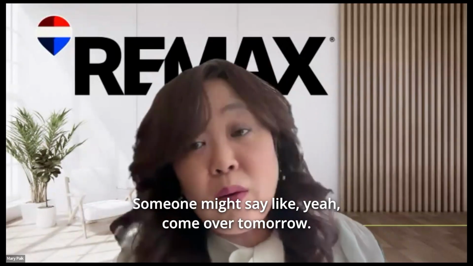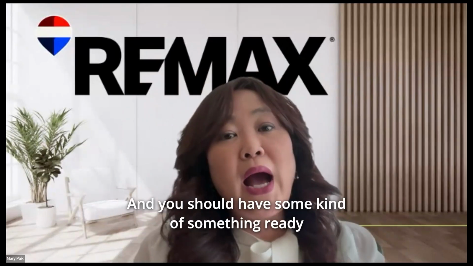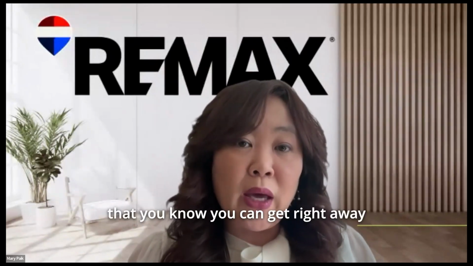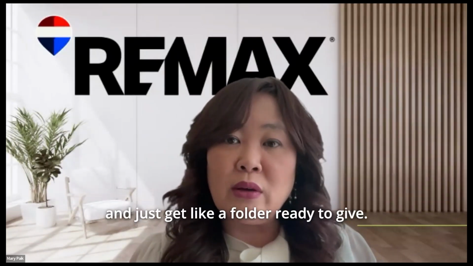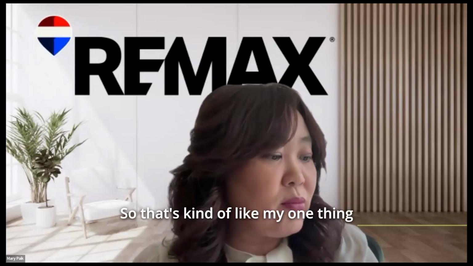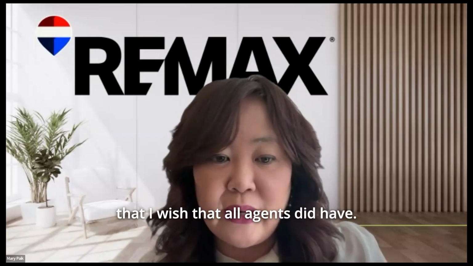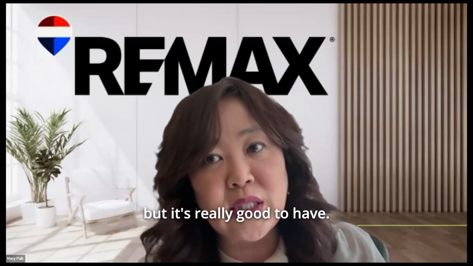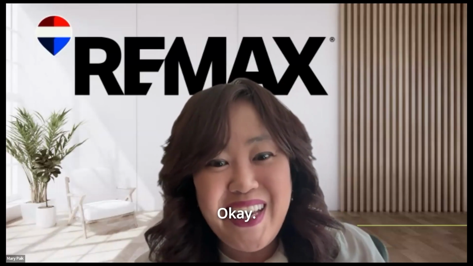Someone might say, "Yeah, come over tomorrow," and you should have something ready that you can get right away, like a folder ready to give. So that's my one thing that I wish all agents did have. You may not use it all the time, but it's really good to have. Okay?